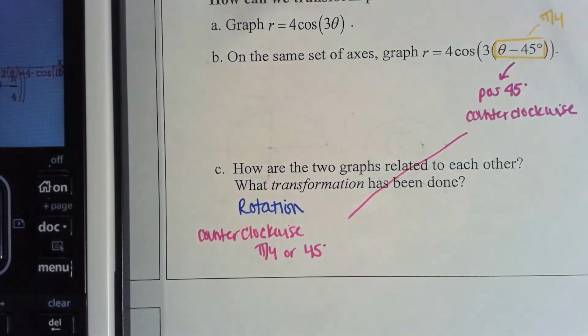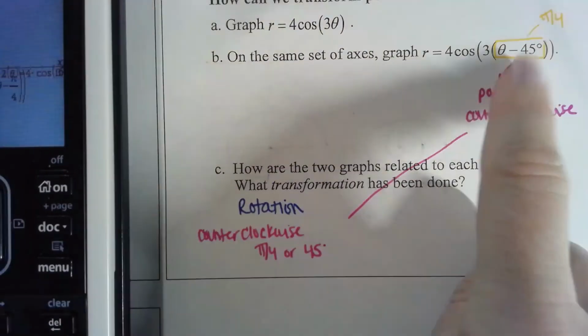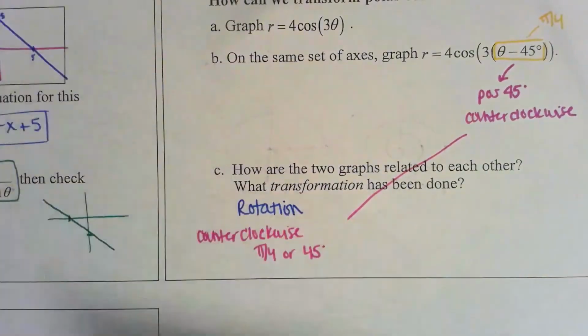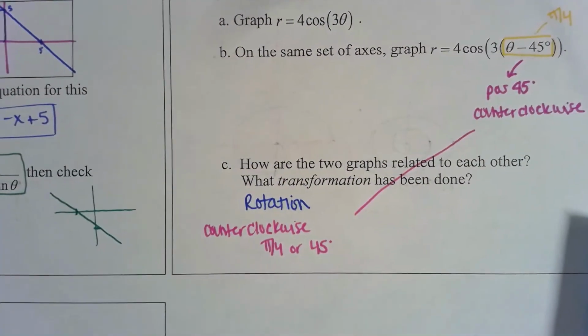One of the things we said when we first started this chapter 11 is that translating, moving a graph up, down, left, or right is actually very difficult in polars, but rotating them is super easy. That's because we're just going to add or subtract from the angle, and that's what's going to rotate our graph.